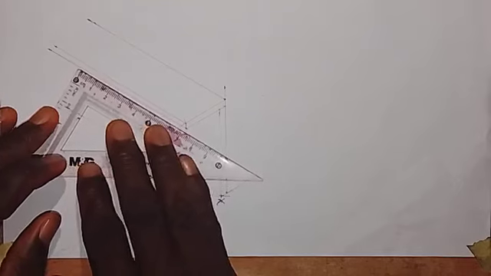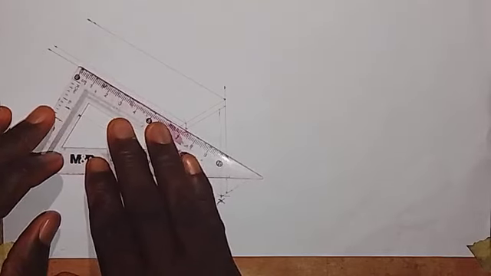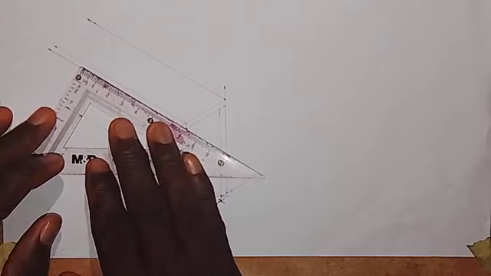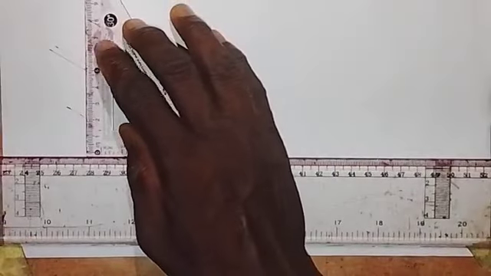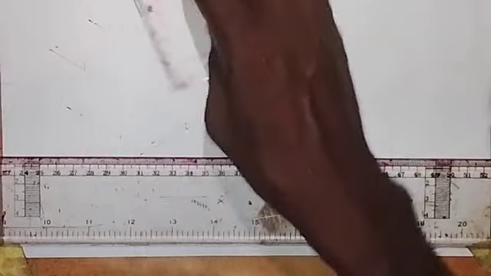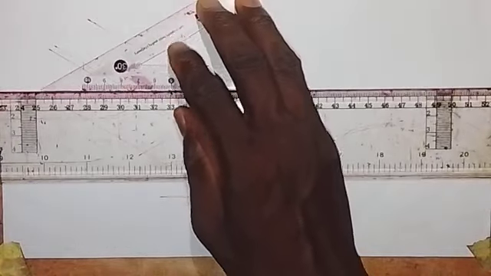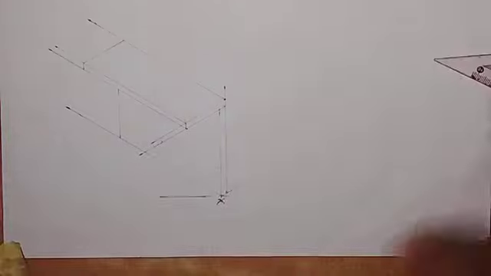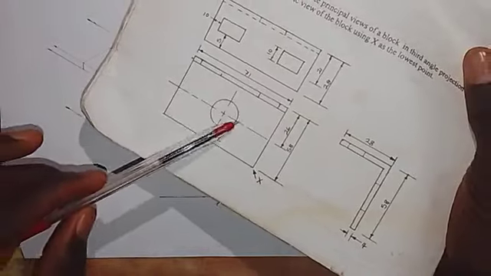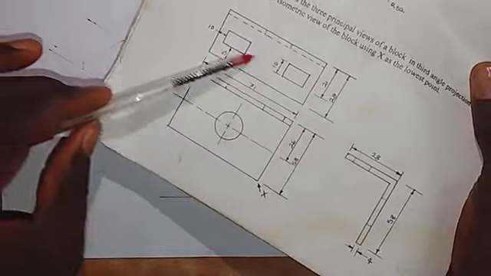And then we can't go up for this. So we have to come and take 71 millimeters from this point forward. So this is 71 millimeters here. Then here we draw a vertical line like this, and then we turn the set square this way and draw a line in this direction. Looking at what we have here, what we just have to do is to put in the features that we see here: this hole, and then this rectangular hole.